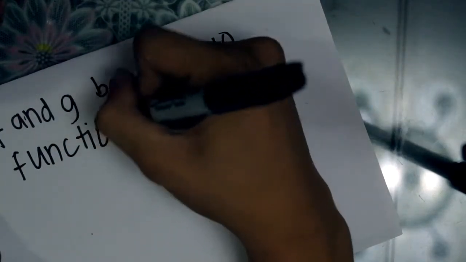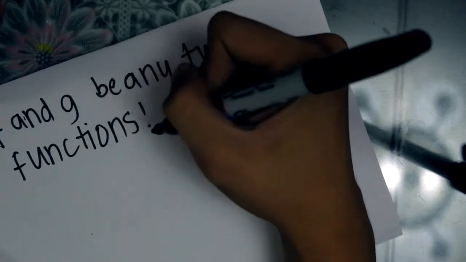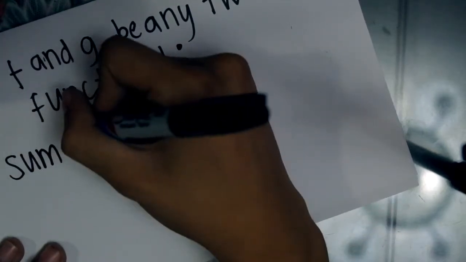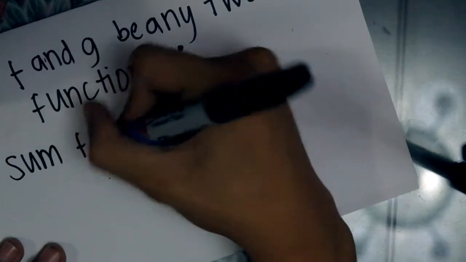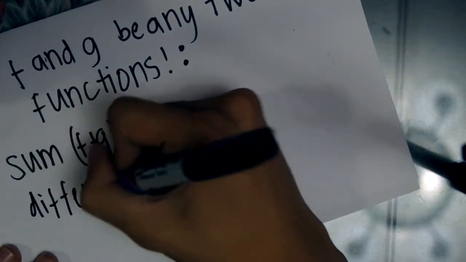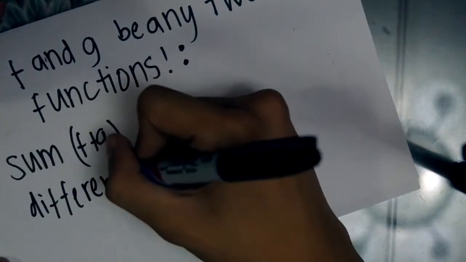Number 1. Sum. The quantity of f plus g of x is equal to f of x plus g of x. Number 2. The difference. The quantity of f minus g of x is equal to f of x minus g of x. Number 3.